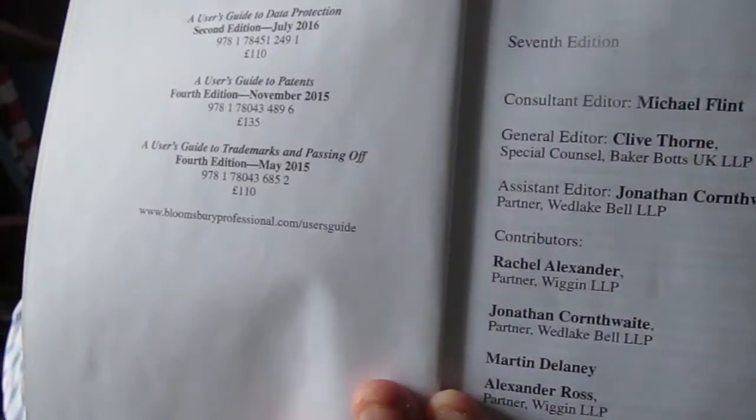Now, going to the front of the book, you can see how the structure of the book is concerned. That's the front page, and you can see that there are a number of user guides available for data protection, patents, and trademarks and passing off. All part, of course, of the intellectual property portfolio. Can I just mention that in addition to the main editors, there are a number of contributors: Rachel Alexander, Jonathan Cornthwaite himself, Martin Delaney, Alexander Ross, and Clive Thorne as well, who's special counsel to Baker Botts.